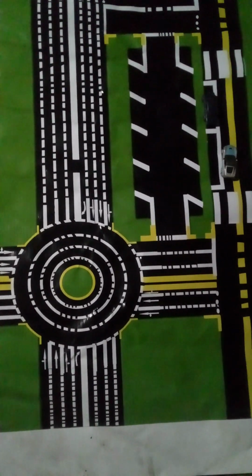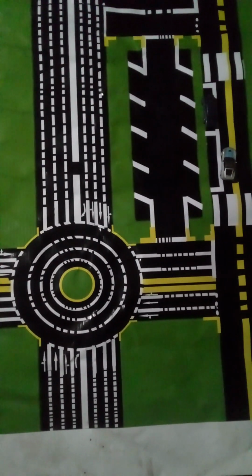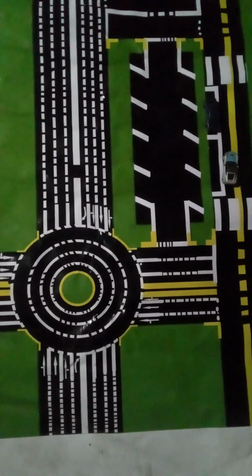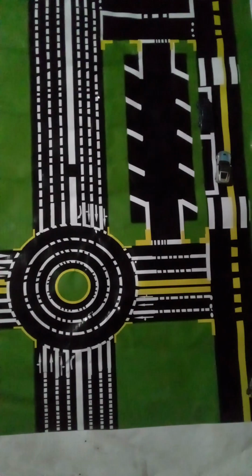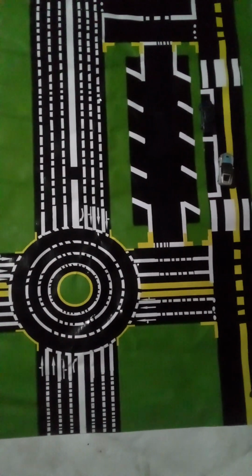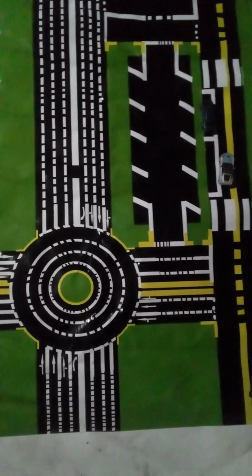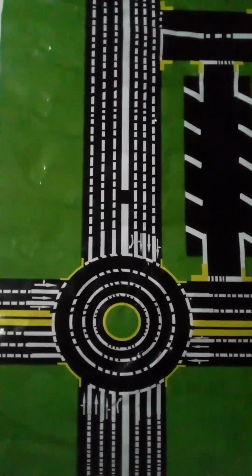So I'm going to give you a little bit of an introduction on the functions of the lanes on the one-way traffic. We had earlier looked into one-way traffic, which is a road whereby all vehicles are moving in a straight line. So today we are going to have a look at their functions.